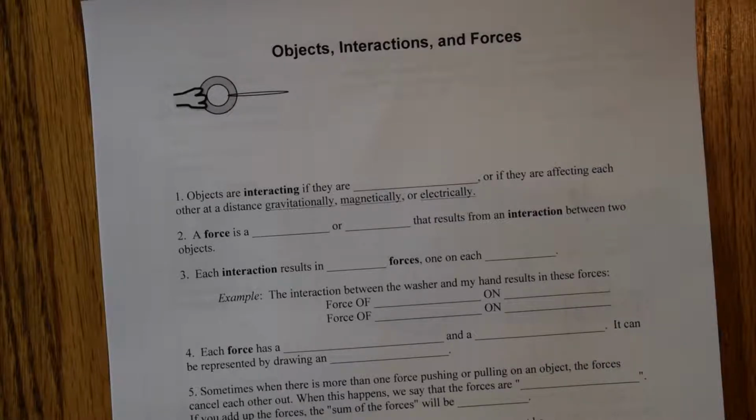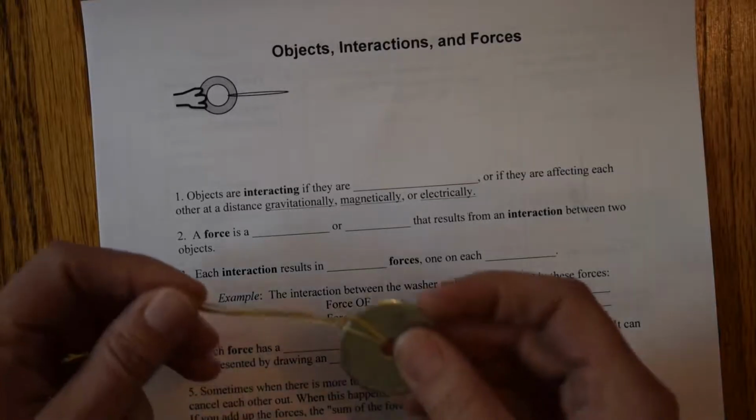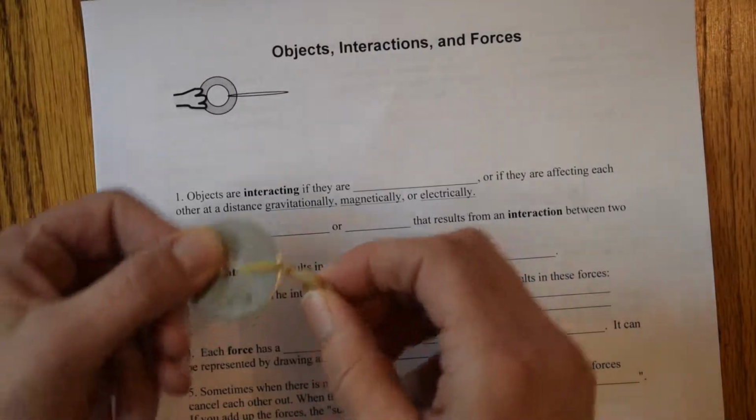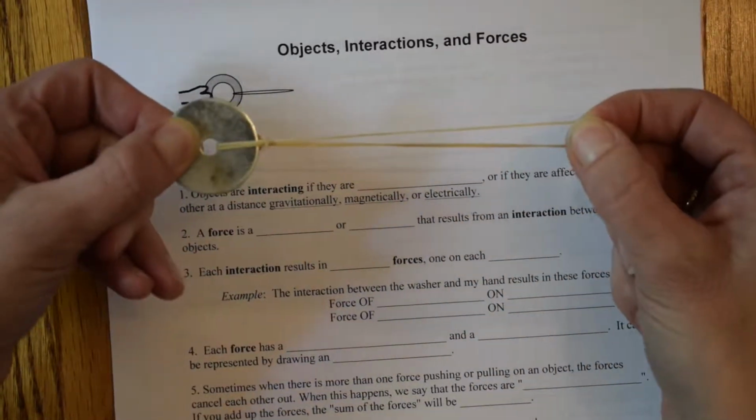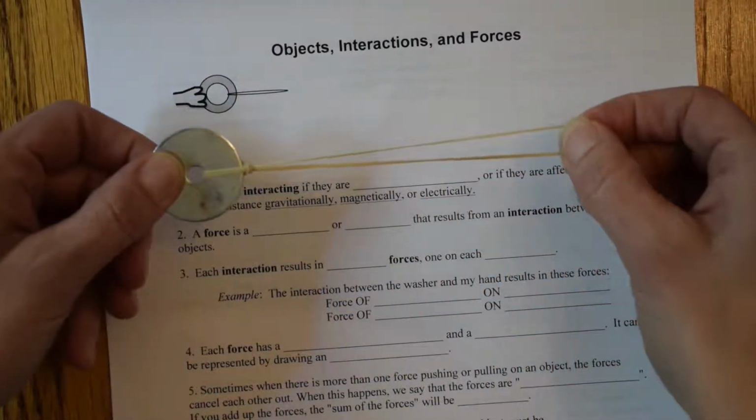In this video, I will briefly go through the notes on objects, interactions, and forces that we did in class this week, in week 3. So we started out, each person had a washer and a rubber band, and we held them like this, the same way it shows on the diagram.